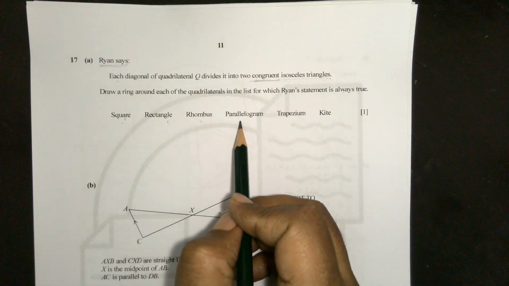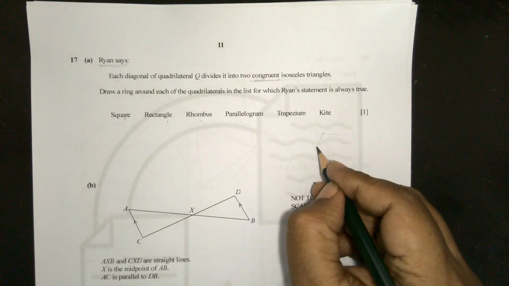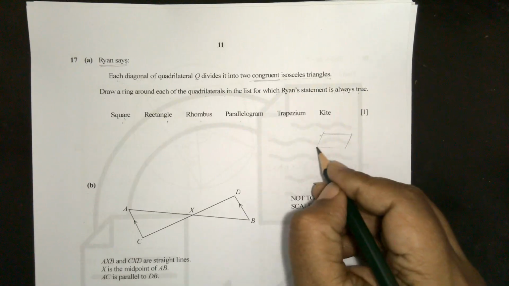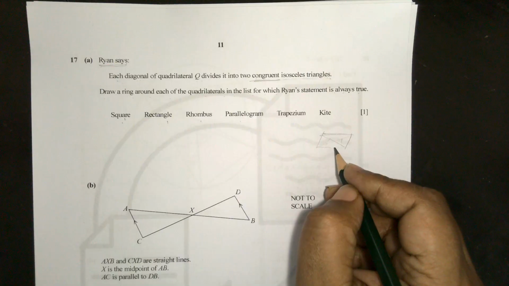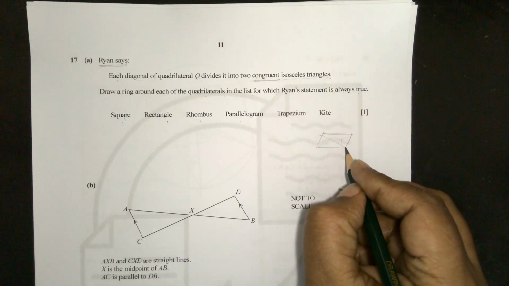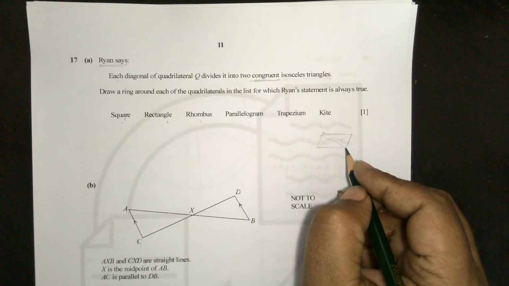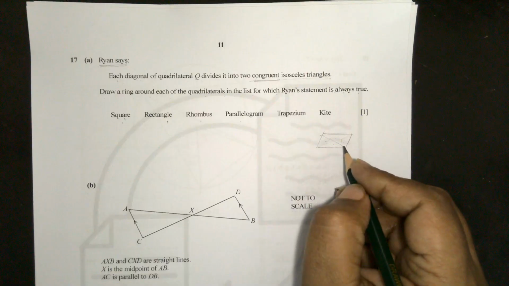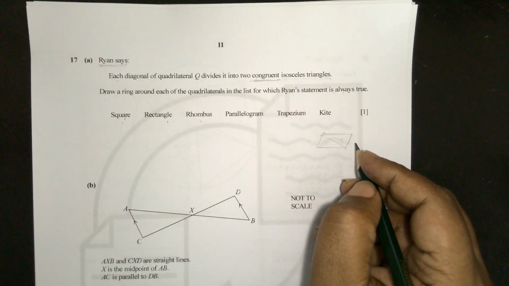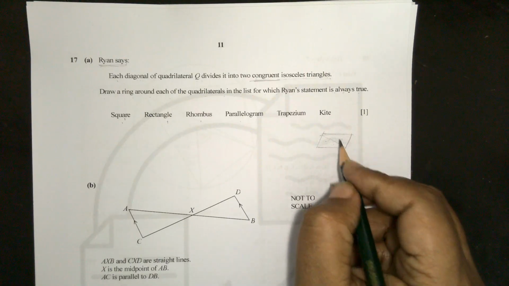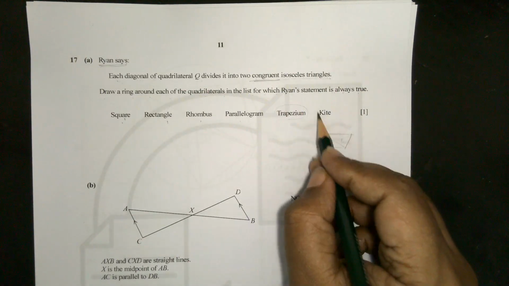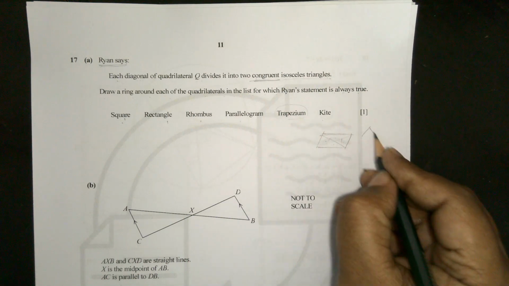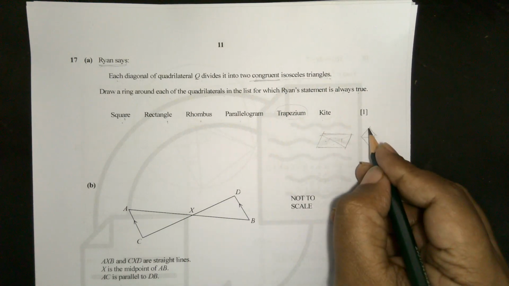Parallelogram, I don't think so. Does it? Let us check. Yes, it gives isosceles triangles, but they are not congruent. All the triangles are not congruent. They're isosceles but not congruent. Trapezium has no guarantee of producing isosceles triangles. The kite also produces isosceles triangles, but these are also not congruent.